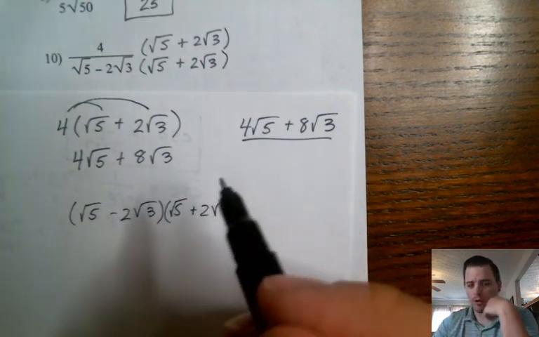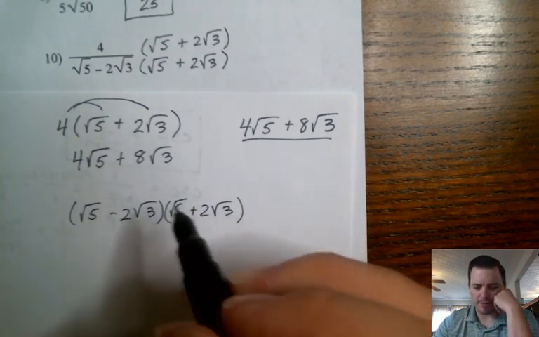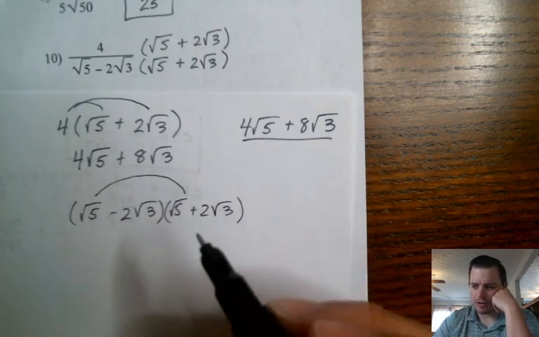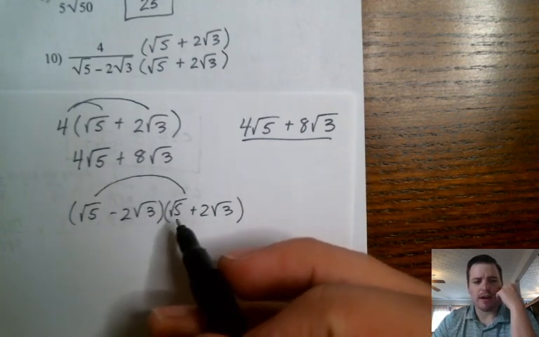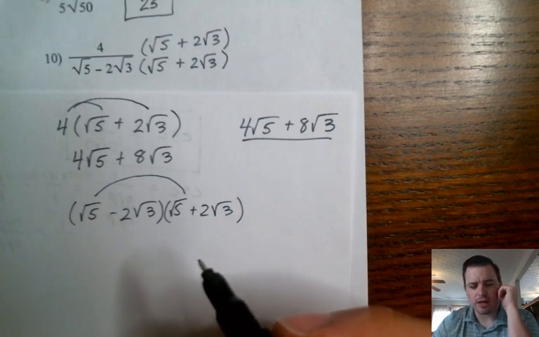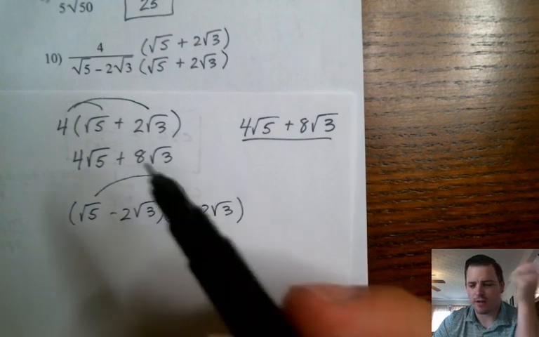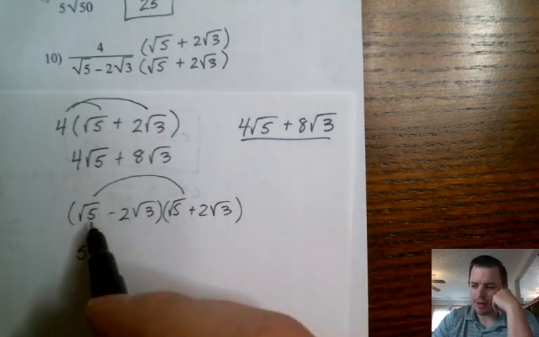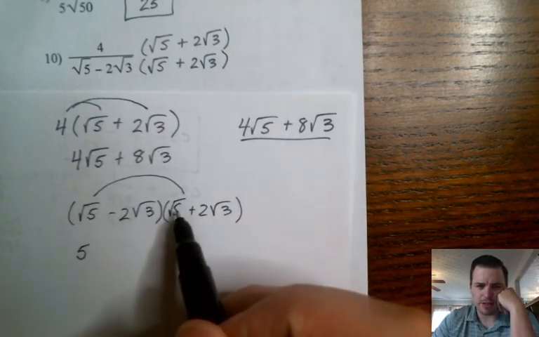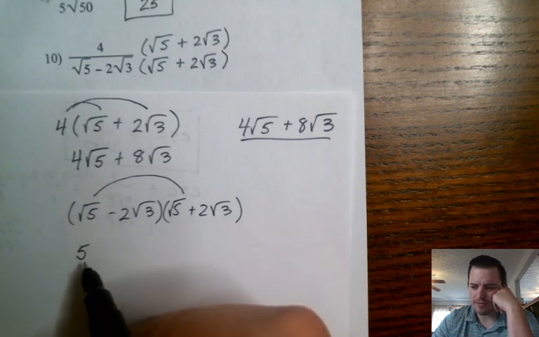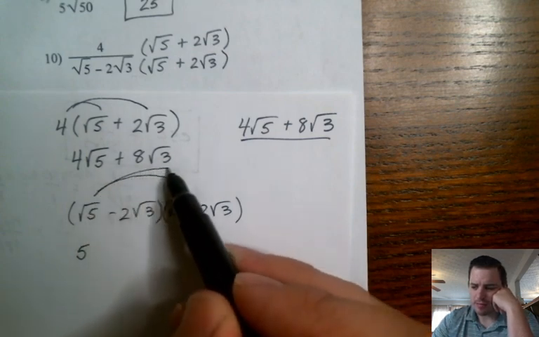Now, once we FOIL this, it's a binomial times a binomial, so we FOIL first. Radical 5 times radical 5. Not sure if you all remember the shortcut, but anytime you have the same thing, that'd be radical 25, which is just 5. So anytime you have a radical times the same radical, it's just whatever's underneath there. So 5 is the first one. Move it over here.